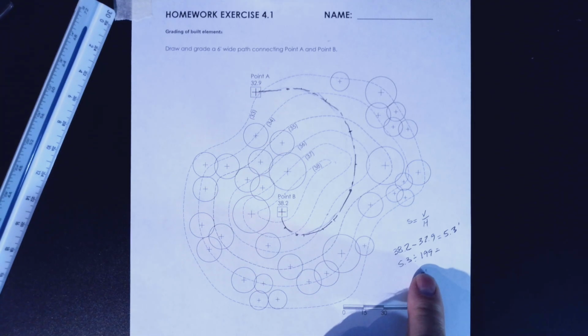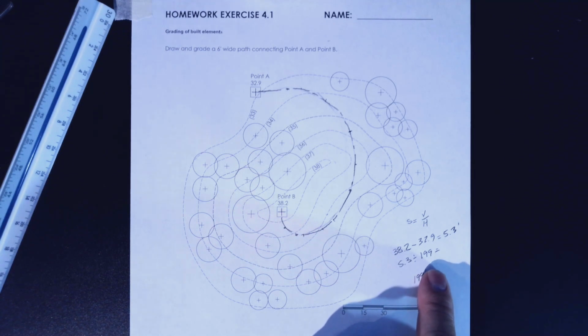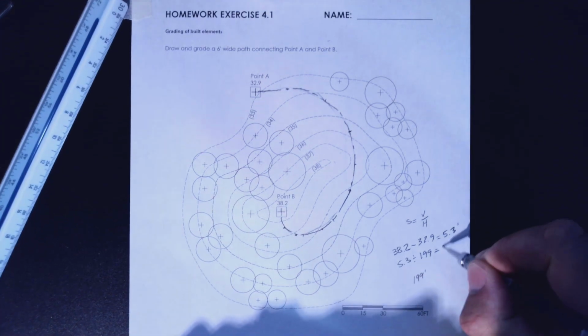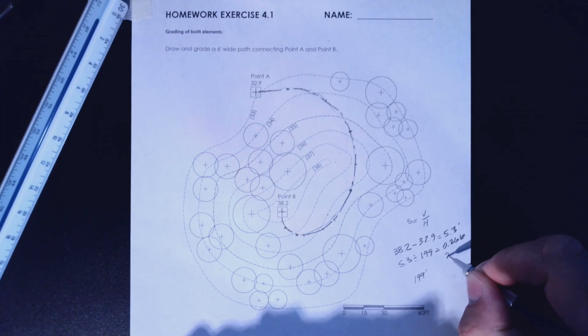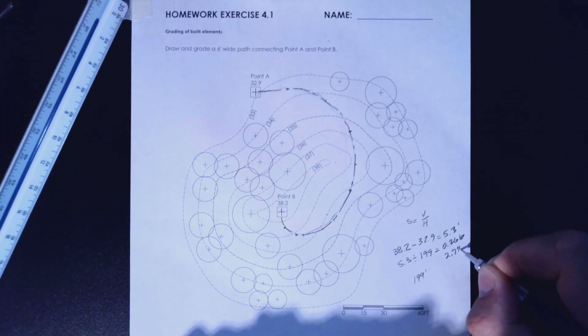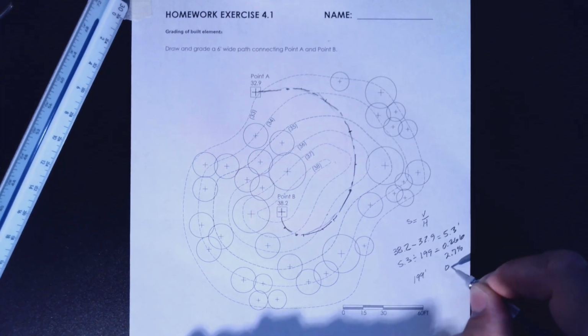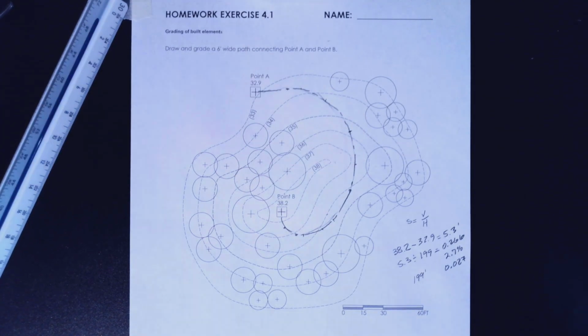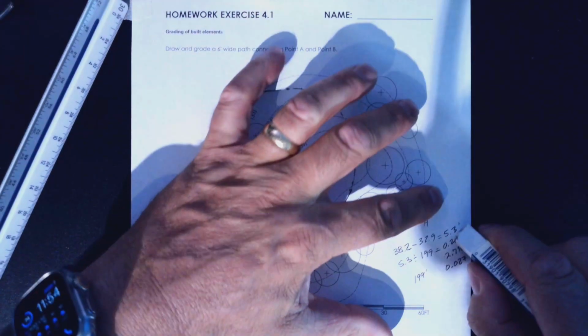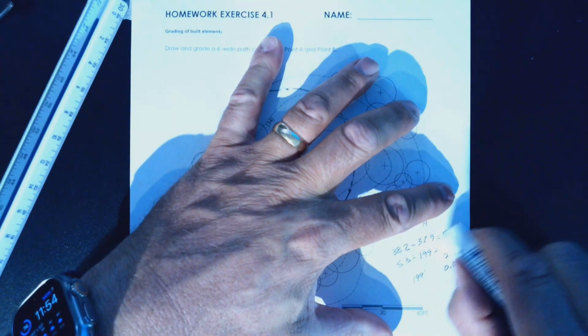So I come up with 5.3 divided by 199, 0.0266. We'll call that a 2.7% slope. That's rounded, so 0.027. Forgot to put a zero, I wrote that down wrong.